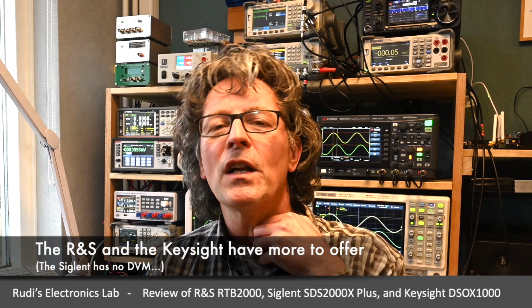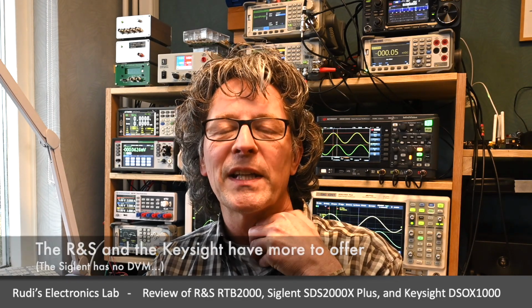On the side of the digital voltmeters, the Rohde and Schwarz and the Siglent have a bit more to offer. But altogether for me, I think it's the measurement part that really makes the Siglent the better implementation of the devices that we've been looking at today. But that again might change, of course, for the next episodes when we're going to look at different functionalities. So stay tuned.